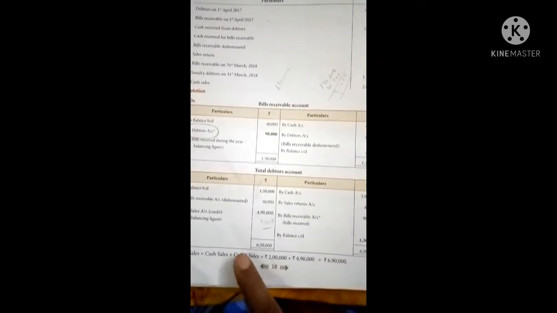So for finding the total sales, you should remember the formula is cash sales plus credit sales. Cash sales is taken from the sum. It is already given in the sum itself. Credit sales you should take from the debtors account. The credit sales value is 4 lakh 90,000. While adding these two amounts, the total sales will arise.